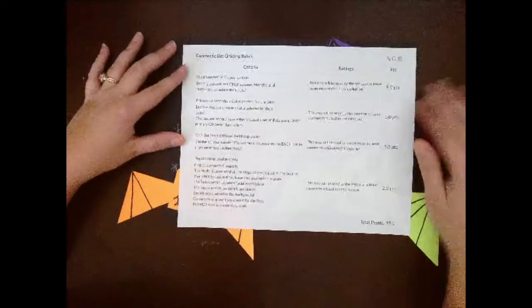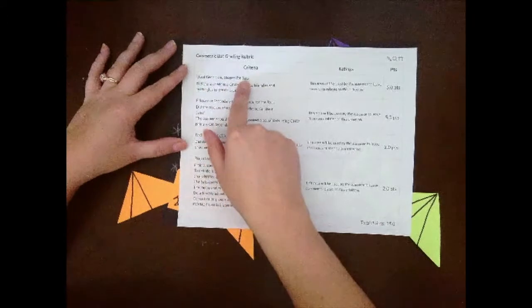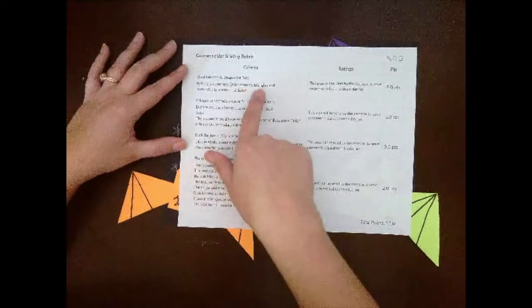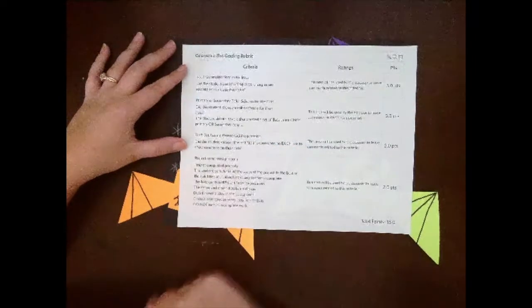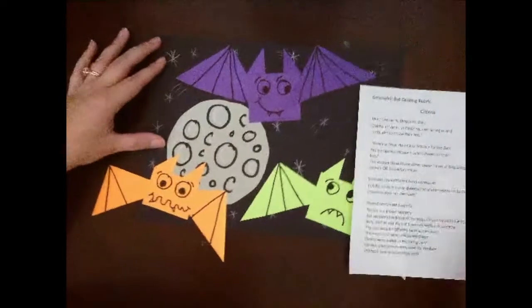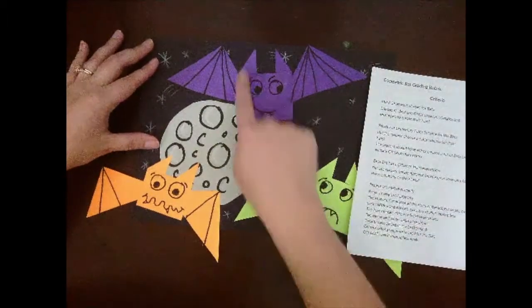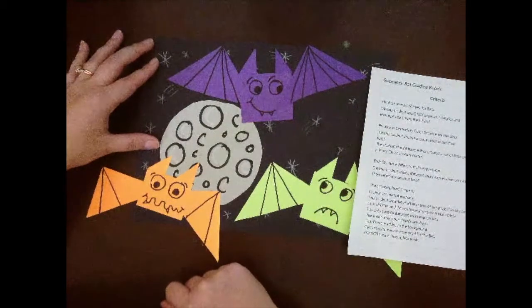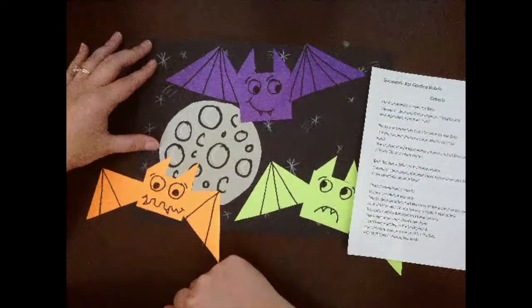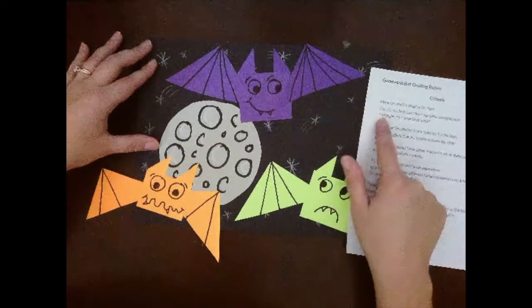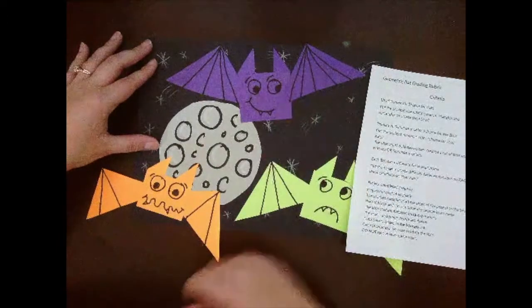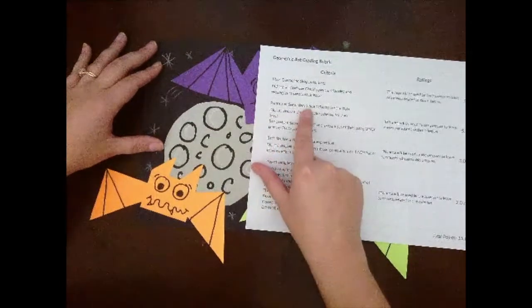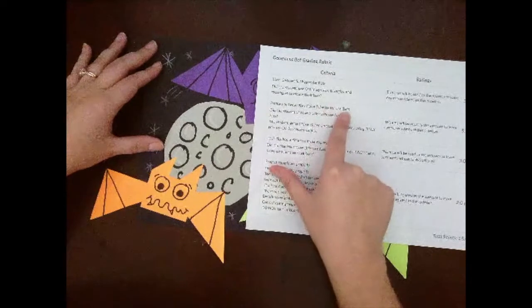Now let's review this. Geometric shapes for the bats. Did the student use only squares, triangles, and rectangles to create the body of the bat? So if I look at my bat, you will notice we used a square and triangles to create the body of the bat. And I'm going to show you later in the video how we use a rectangle to make the squares and triangles.